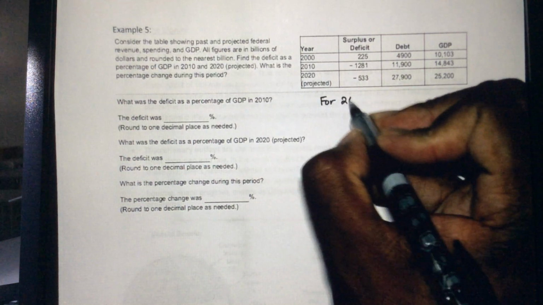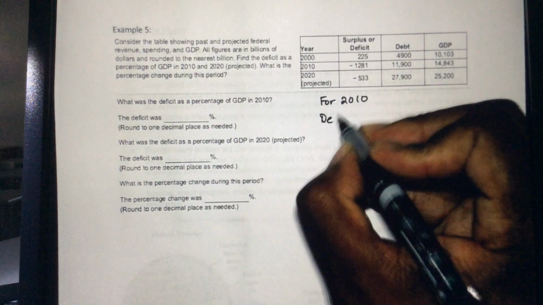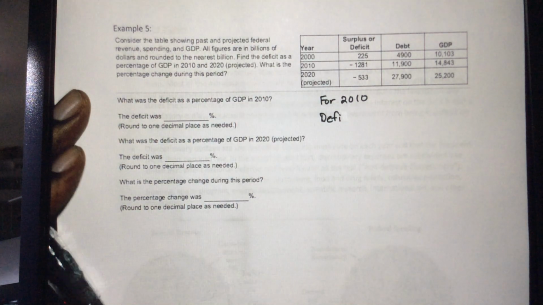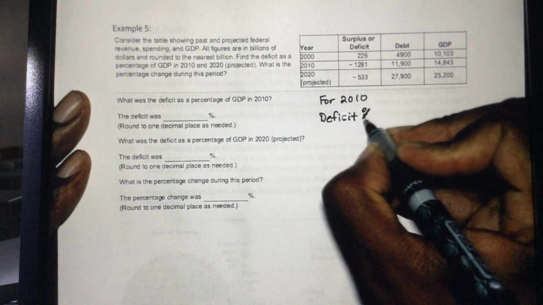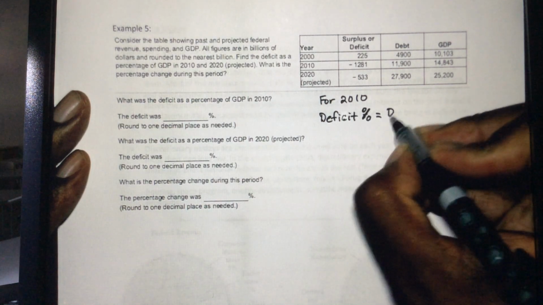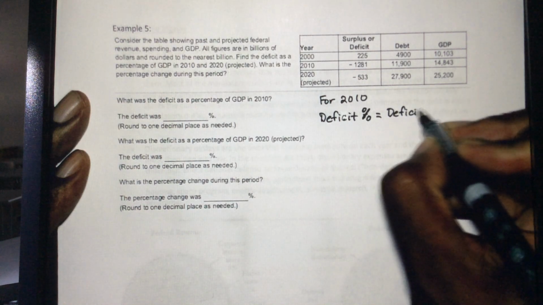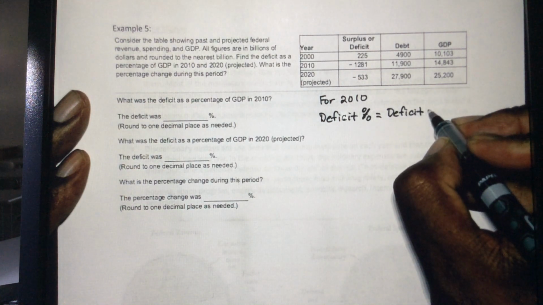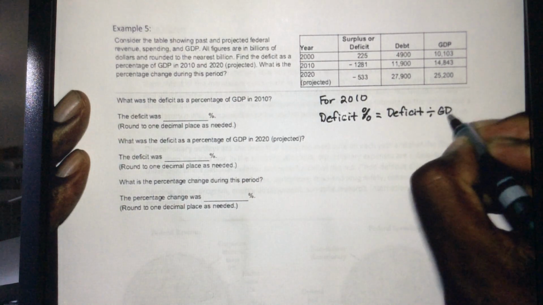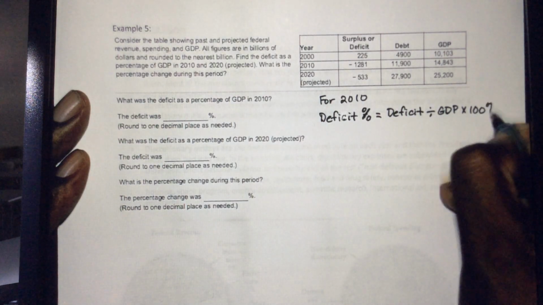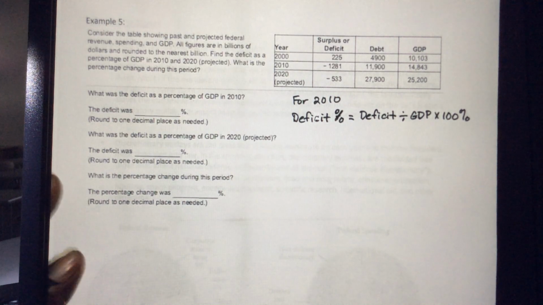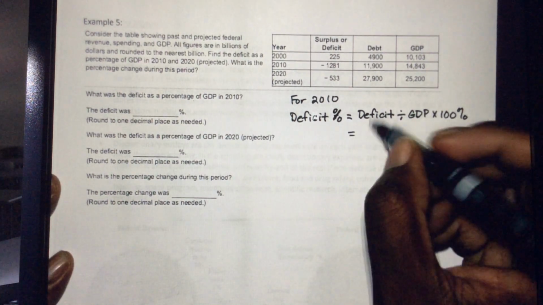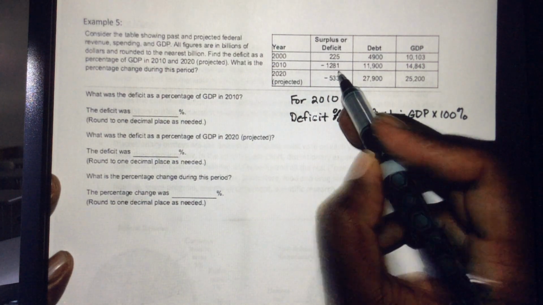So for 2010, the deficit as a percent would be the deficit amount divided by the GDP times 100%. So here, that deficit in 2010 was 1,281.